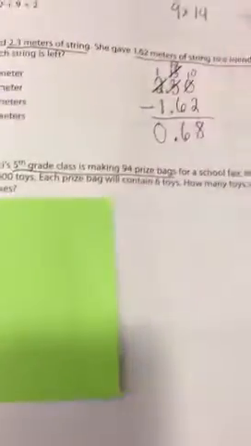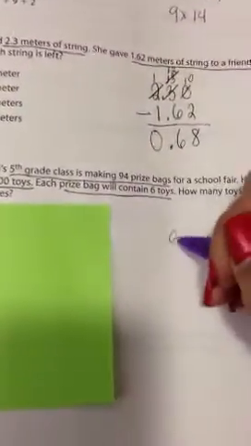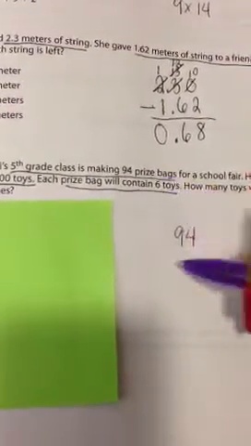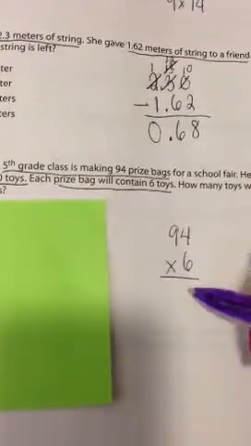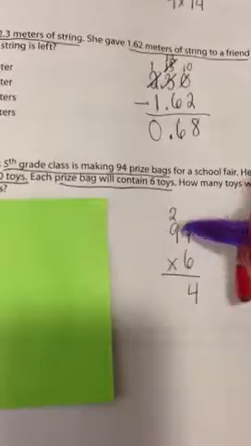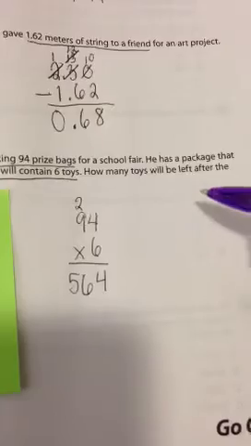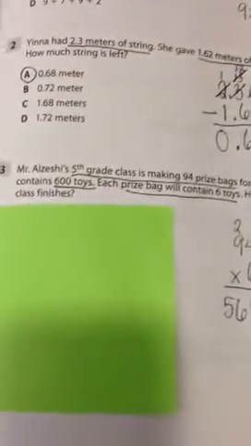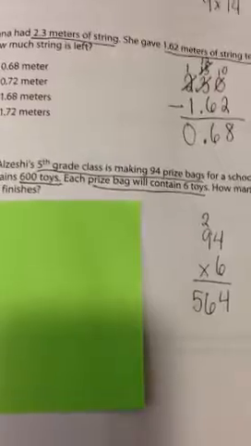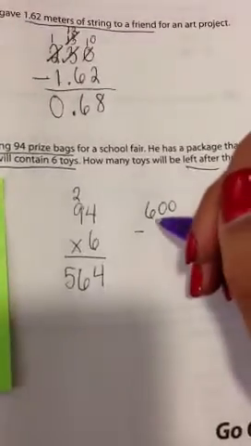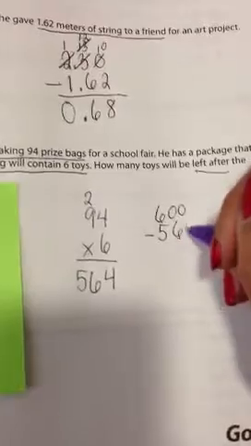Okay, in this 5th grade class, so I'm going to underline 5th grade class, there are 94 prize boxes at the fair. He has a package of 600 toys. So he has 600 toys, and each prize bag has 6 toys. So he has 94 bags, prize bags, and each one has 6 toys. So I'm going to multiply this first. 54 plus 2, 56. And I want to know how many toys will he have left after the bags. So he had 600 toys, and we're already using 564.